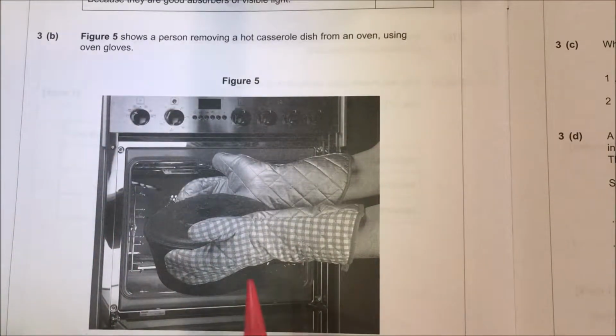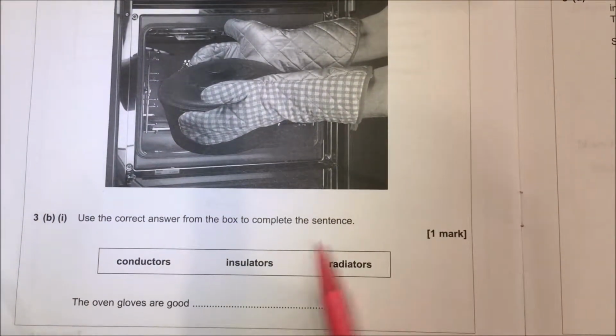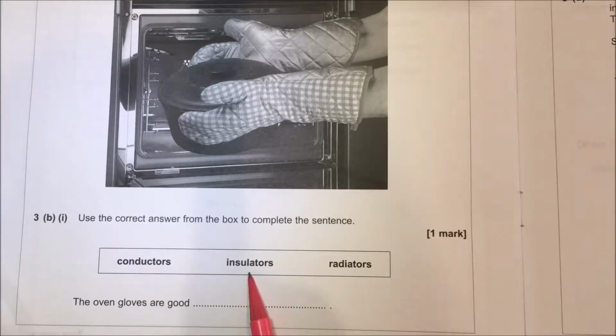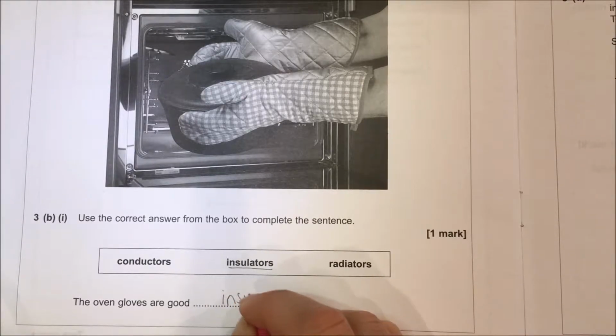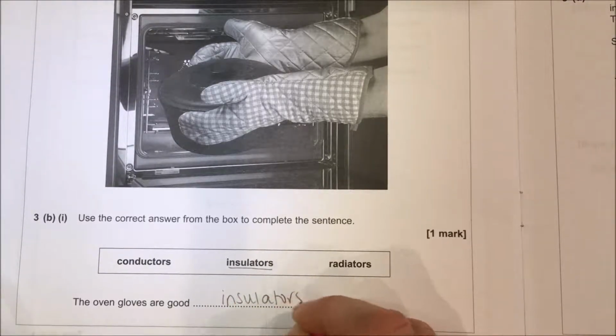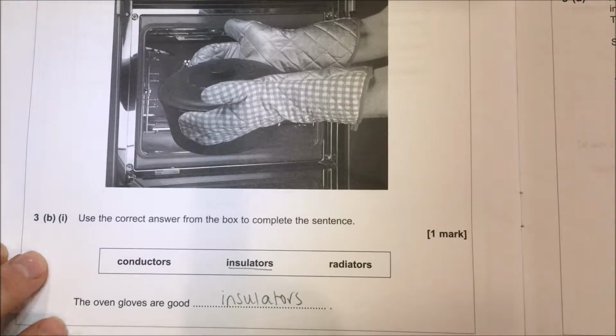Okay, figure 5 shows a person removing a hot casserole dish from an oven using oven gloves. Use the correct answer from the box to complete the sentence. The oven gloves are good conductors, insulators or radiators. Well, they are good insulators. That's why we use them, so we don't burn ourselves when getting hot food out of the oven.